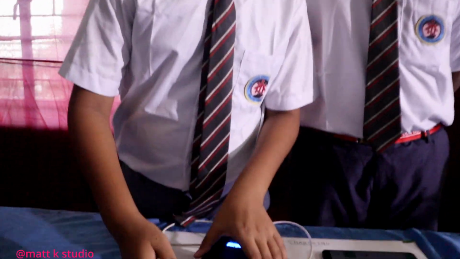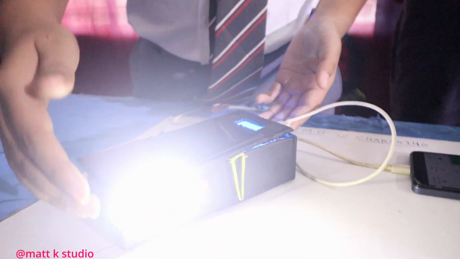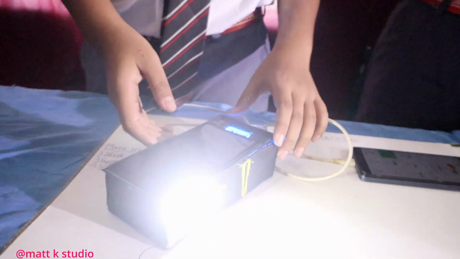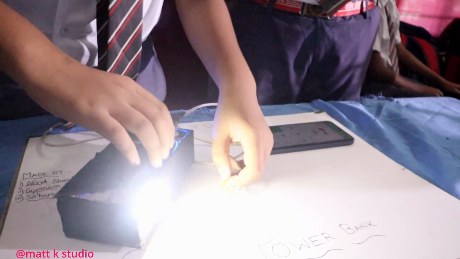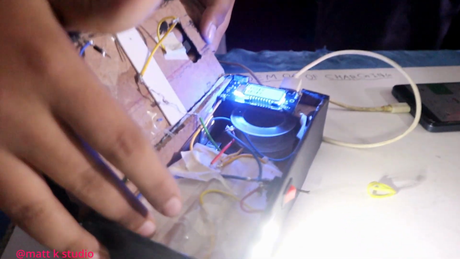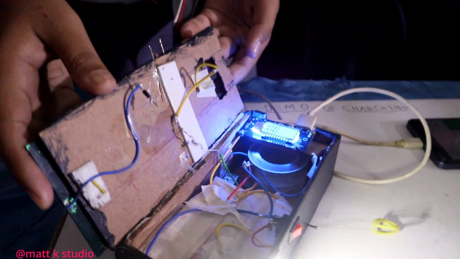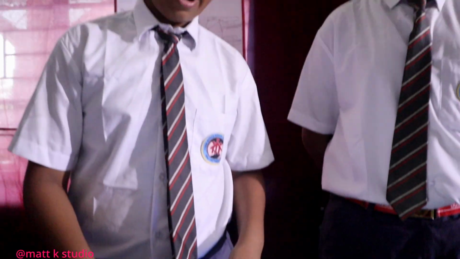Here a light was used. You can see it for emergency purposes. Inside here there is a battery of 13,000 mAh lithium ion.